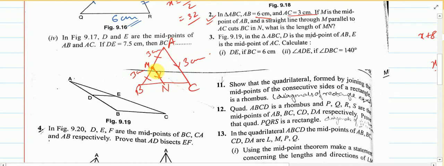So try to recall the converse of the midpoint theorem. It says that if you have a triangle ABC and you know the midpoint of one side, and you draw a parallel line through that point, then that line is going to bisect the other side.